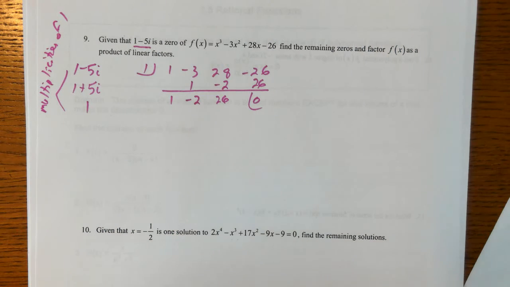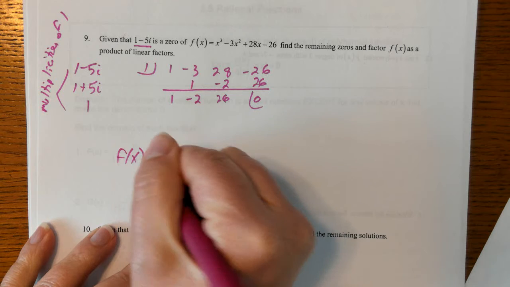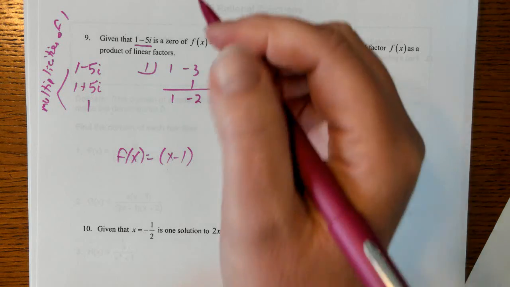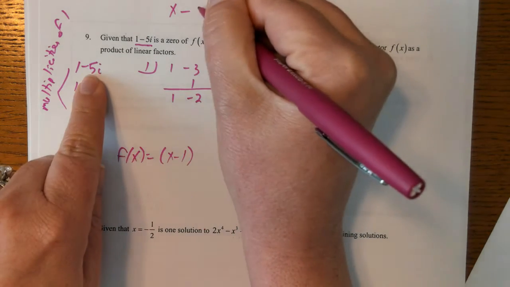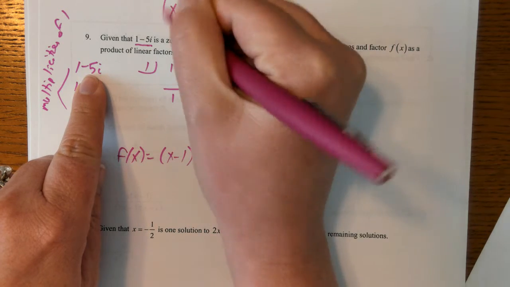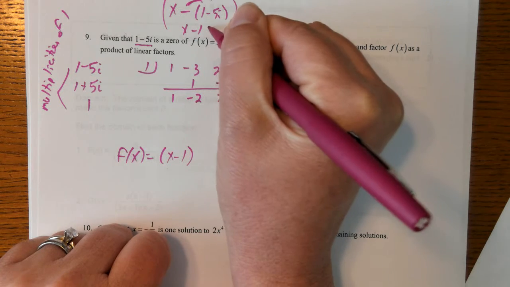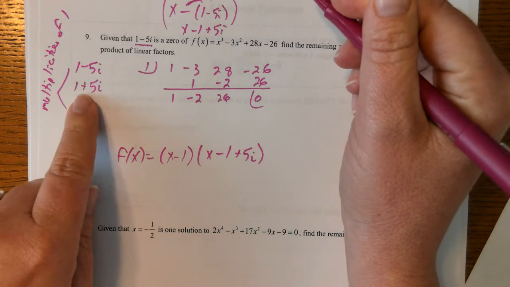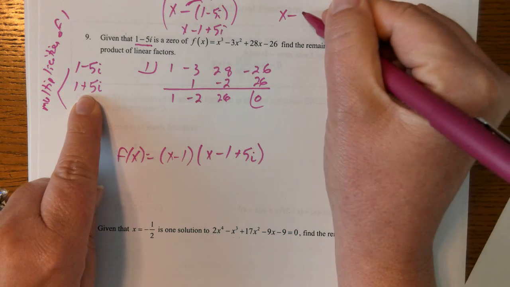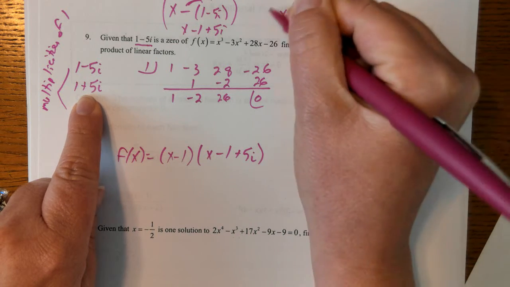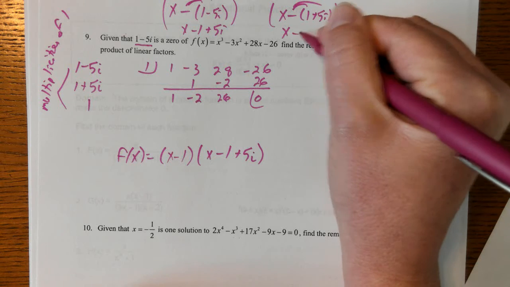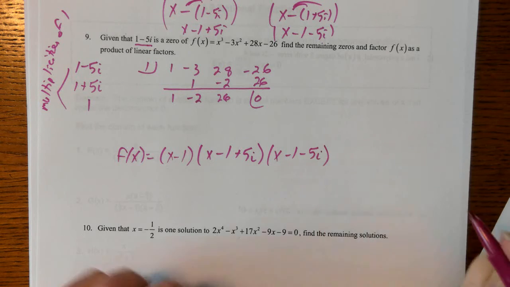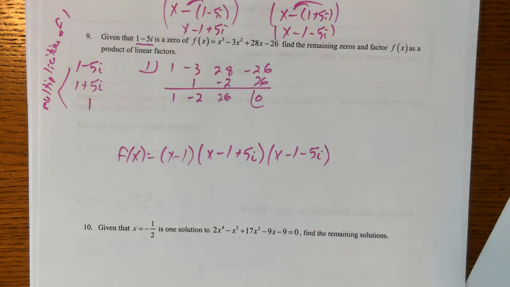Okay, so one of our factors, if I take my f of x, one of my zeros is 1, so that means x minus 1 is a factor. Okay, another one would be x minus the 1 minus 5i. That would be a factor. When I distribute the negative, I would get x minus 1 plus 5i. And then if 1 plus 5i is a 0, then x minus that 1 plus 5i would have to be a factor. Distribute the negative, and we would get x minus 1 minus 5i. So that is our factored form of this original polynomial function.